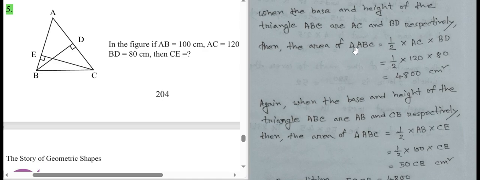So if we pay attention to the figure, if the base of triangle ABC is AC, then the height of the triangle will be BD. So the area of triangle ABC is half into AC into BD, where AC is base and BD is the height.